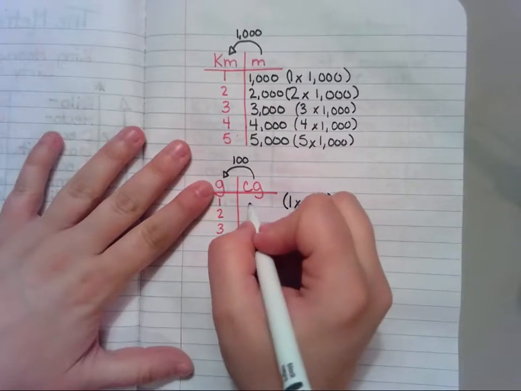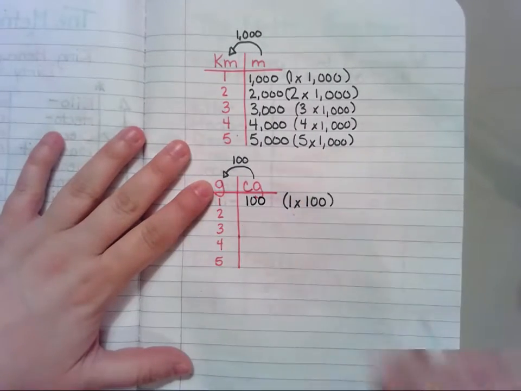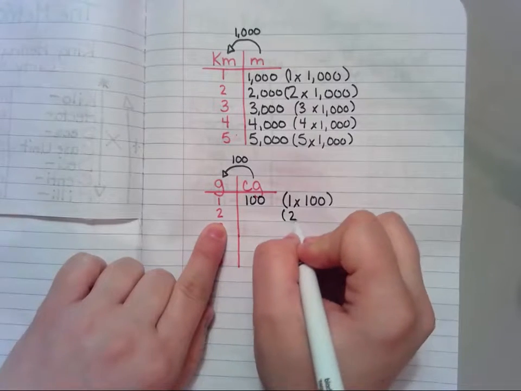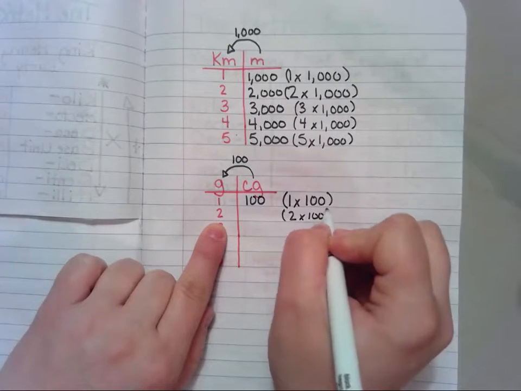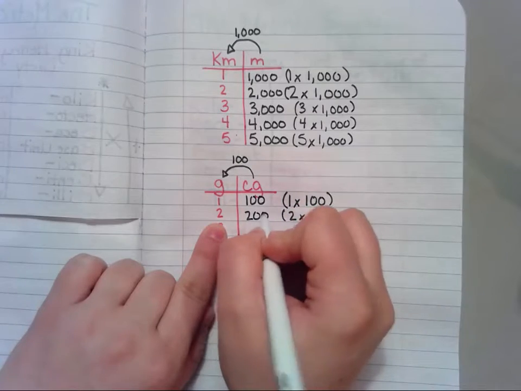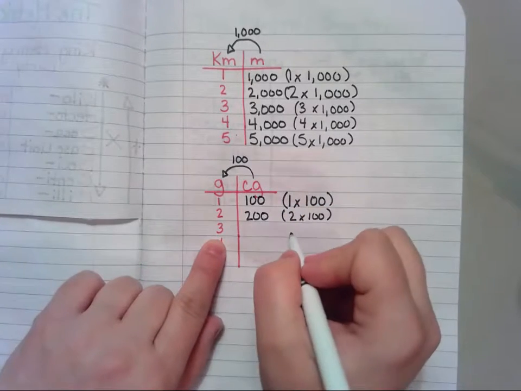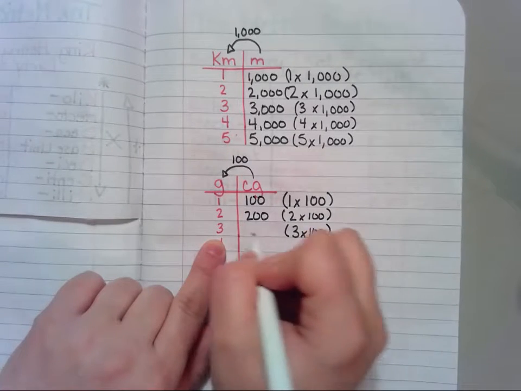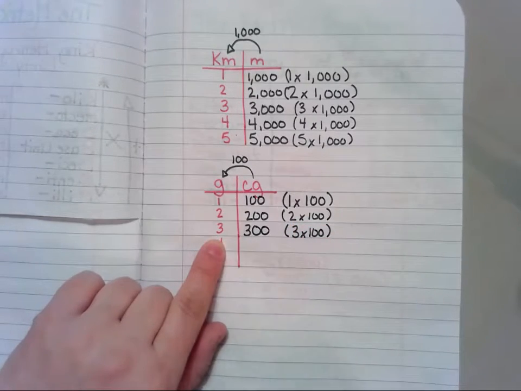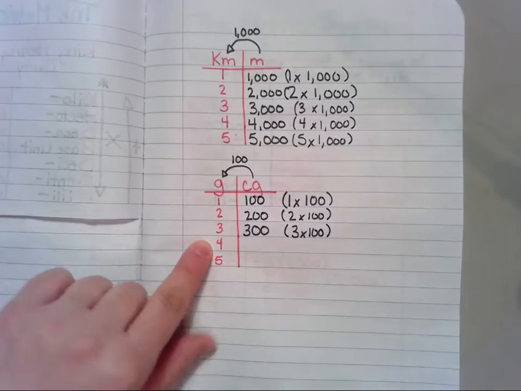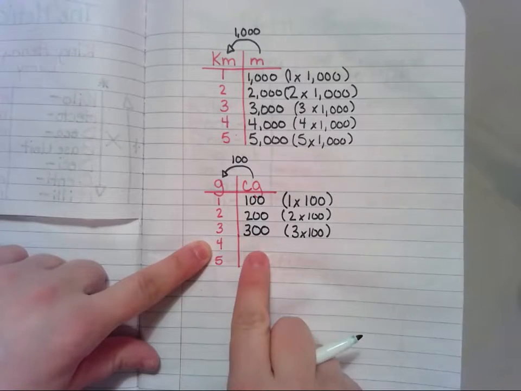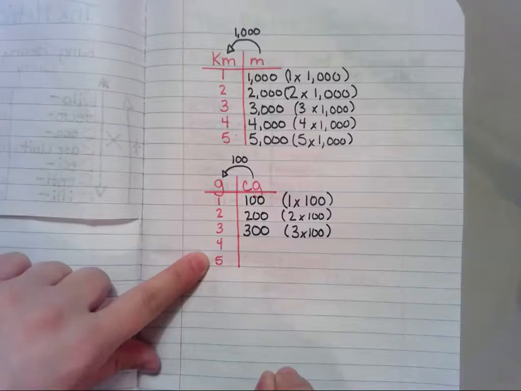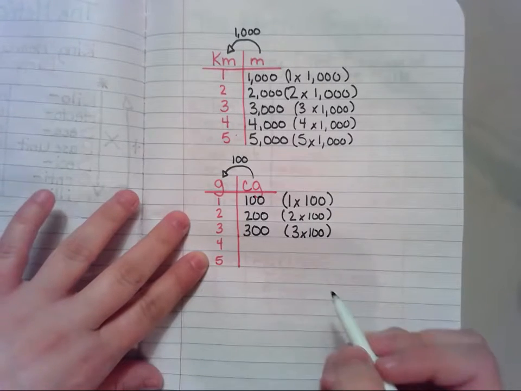1 times 100 gives me 100. Here I have 2 times 100 to give me 200. 3 times 100 to give me 300. Take a moment and finish filling this in. Pause the video, and when you finish, you may unpause and check your answers.